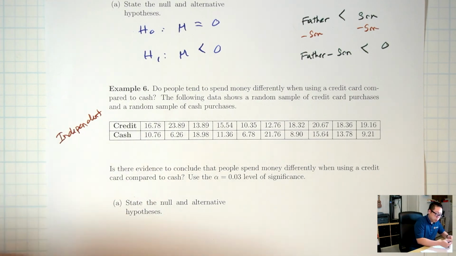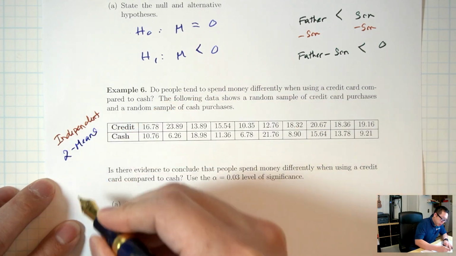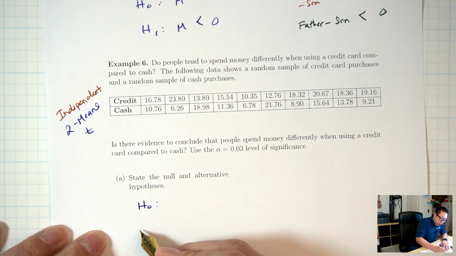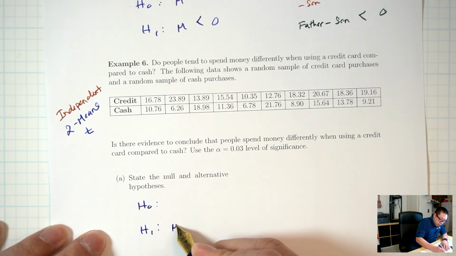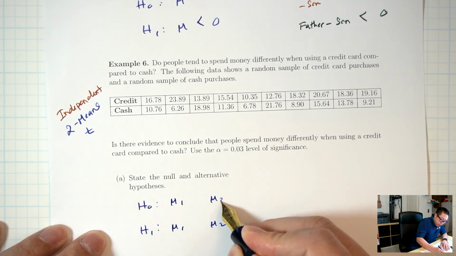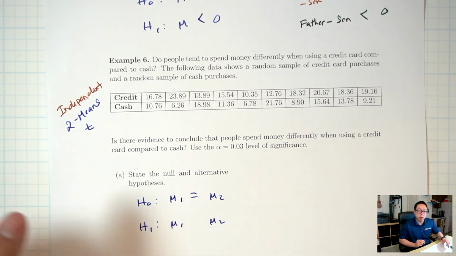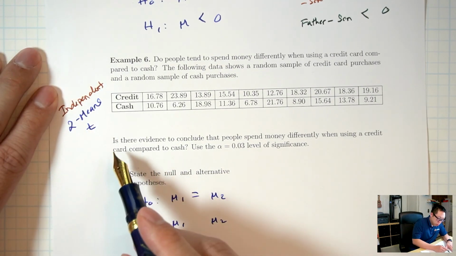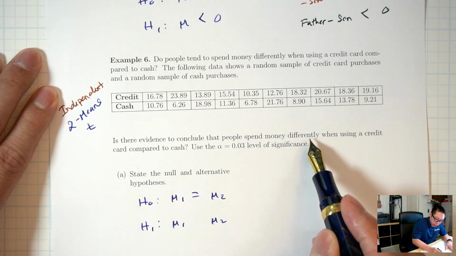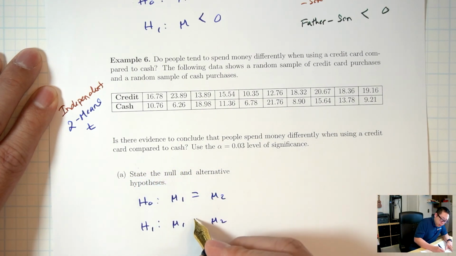Which means this is a two-mean situation. And we're using t's, of course. H0, H1 should involve two mean symbols. H0 is always going to be equals. H1, less than, greater than, or not equals. Back to the question, is there evidence to conclude that people spend money differently when using credit card compared to cash? So differently, not equals.